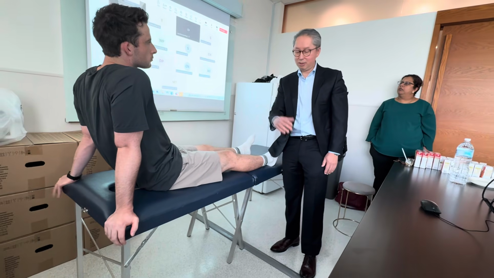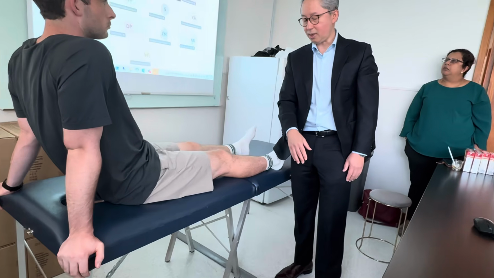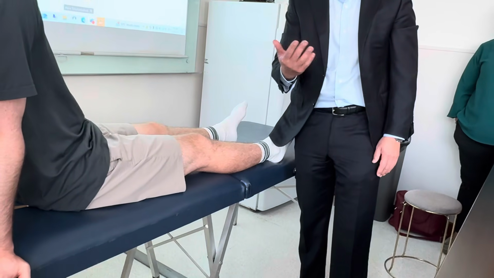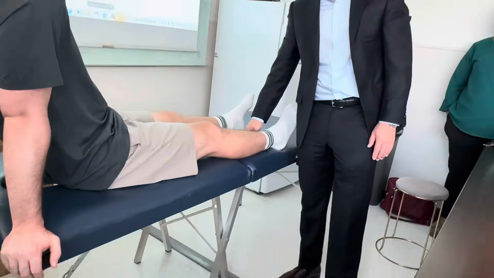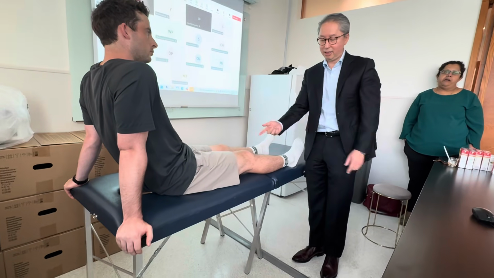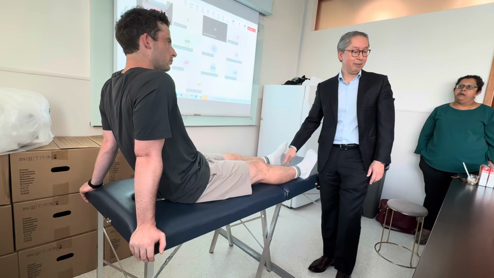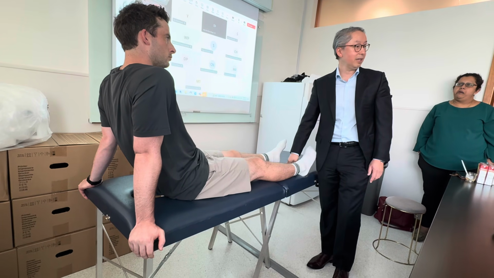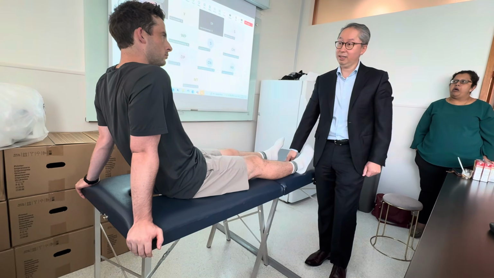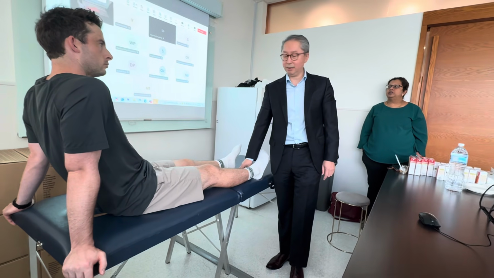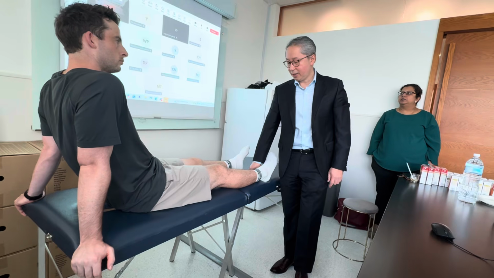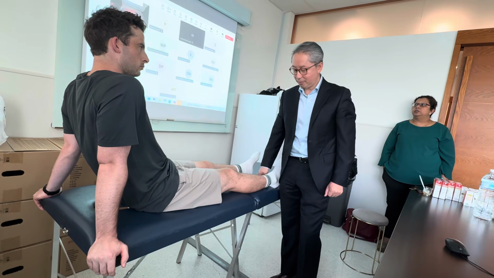The MCL is relaxed at 30 degrees, and that's because of the two ligaments that provide stability in terms of valgus and varus. Valgus would be the MCL as well as the ACL. So the ACL is a secondary restraint. If they're a grade 3, then they probably have an injury to the anterior cruciate ligament as well. Okay, so that's for the collateral ligaments.